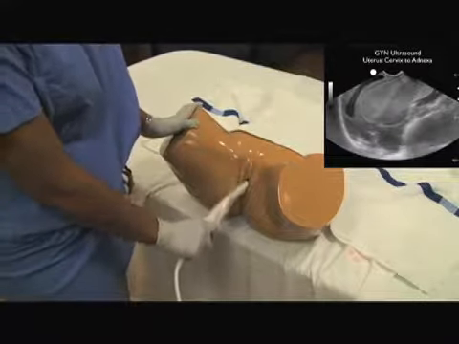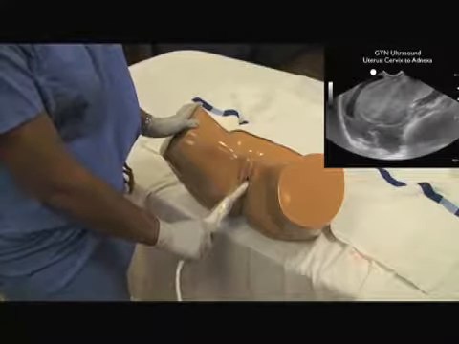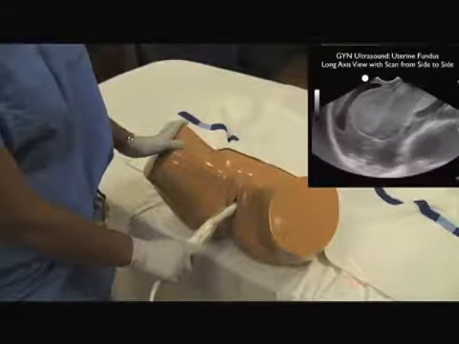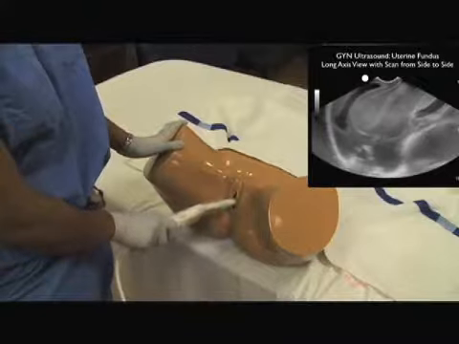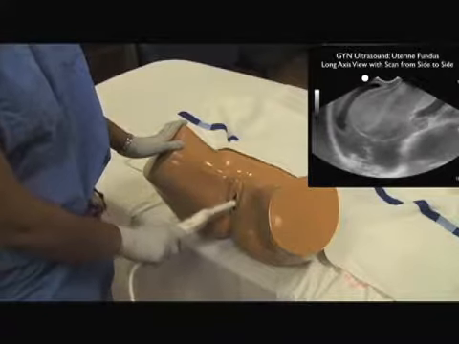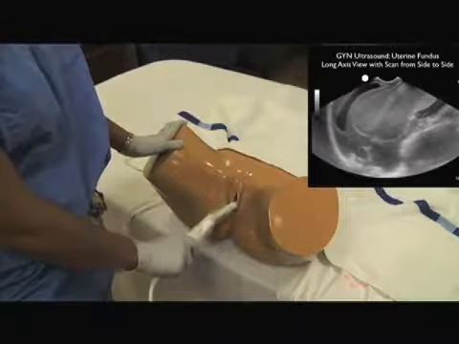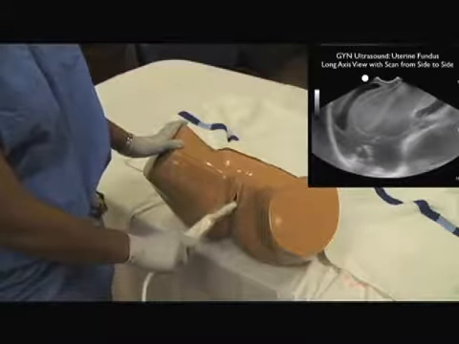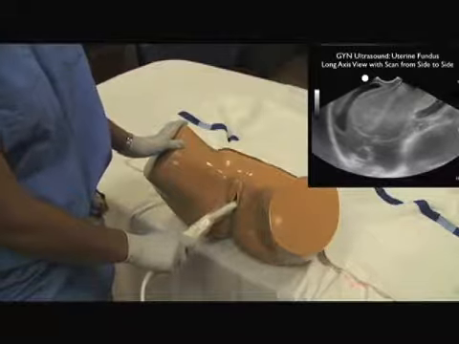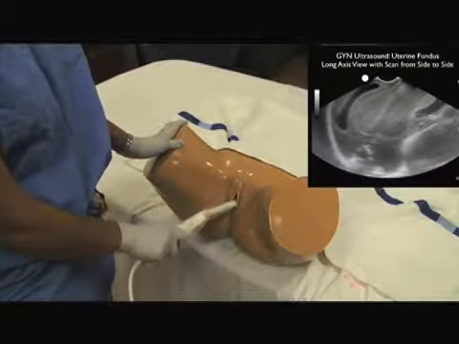To visualize the fundus, drop your hand, bringing the tip of the probe more anterior to visualize the fundus in most women. Once you've come into plane with the fundus, you'll need to slide from side to side to visualize best all the way through the endometrial stripe out to the outer margins of the uterus, to make sure to fully inspect the uterus for any signs of pathology or a small pregnancy.